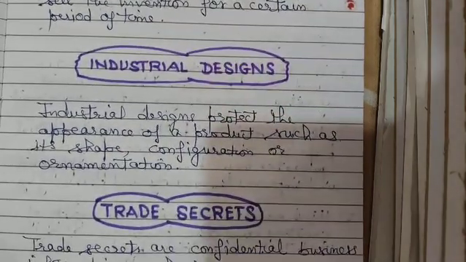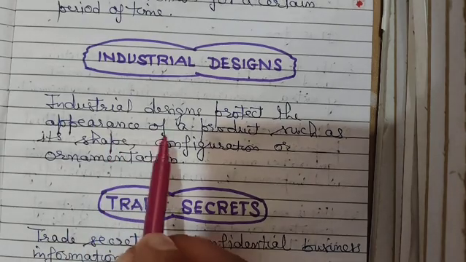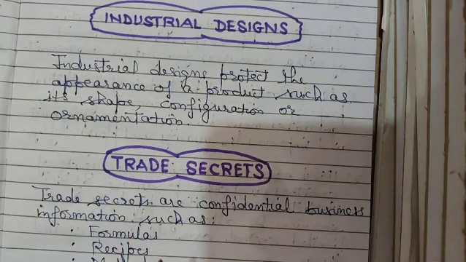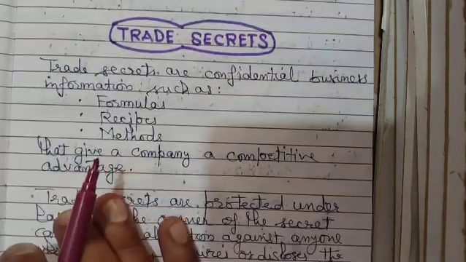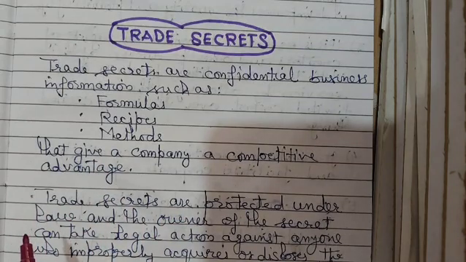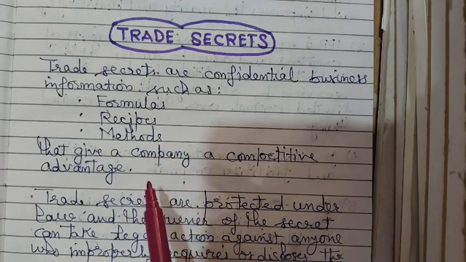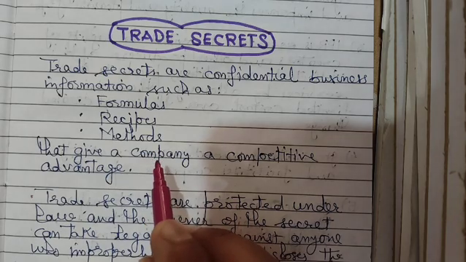Next we have industrial designs. Industrial designs means certain engineering designs, certain other equipment designs which are created, then they become the intellectual property of that person or the company or the organization. Last we have trade secrets. Trade secret, like you know the Pepsi formula, the formula used to make Pepsi, that is a trade secret. So it is also an intellectual property right, so that nobody can misuse it and form the same recipe or the same chemical, so that the creator is not harmed.